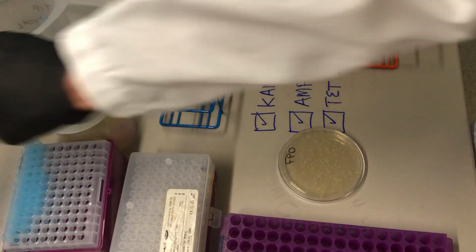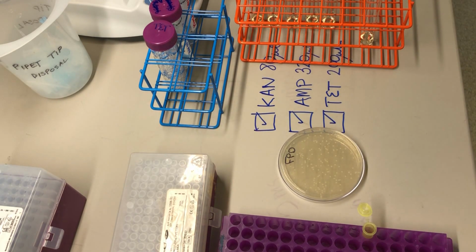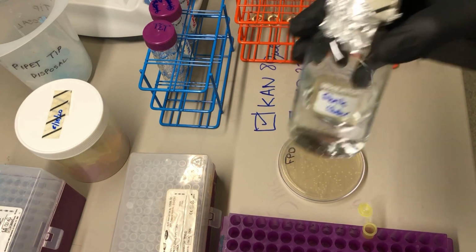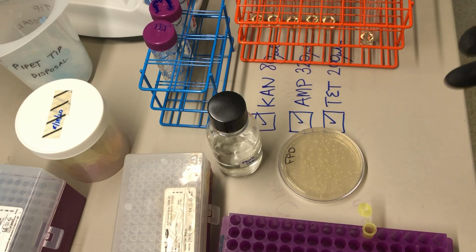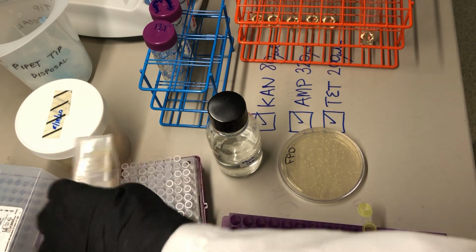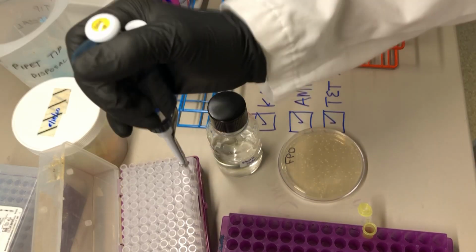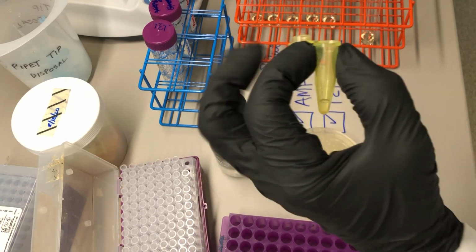To get the cells into the cultures, we're going to need 100 microliters of pure water. So pure water. Here we're going to dial in 100 microliters. So it's a small volume at the bottom of the tube.